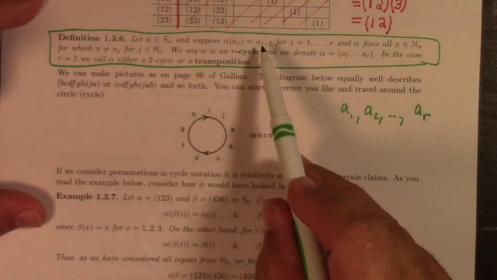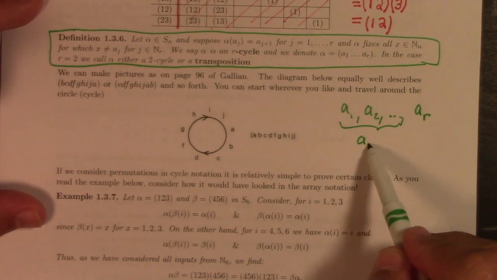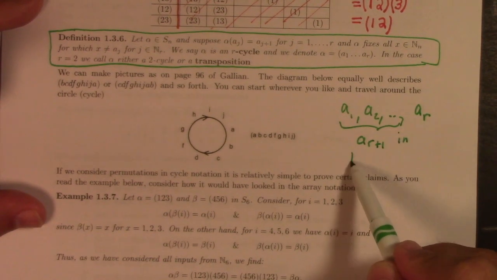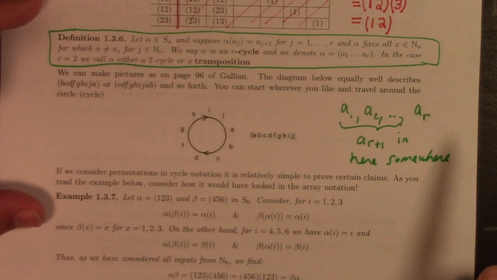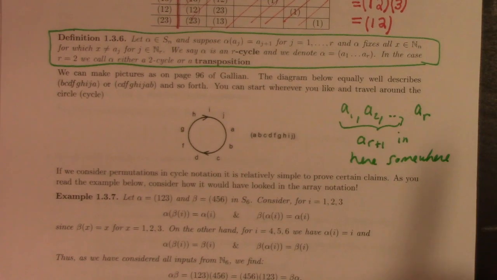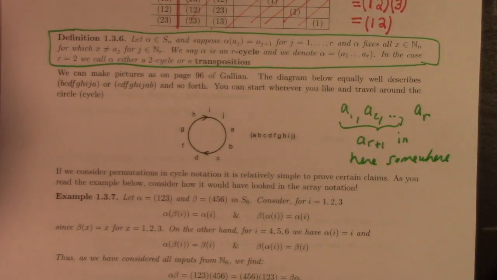So, logically, a_(r+1) has to be somewhere in here, because since it's a bijection, it would follow that if alpha of a is equal to b, well, let me go on here.